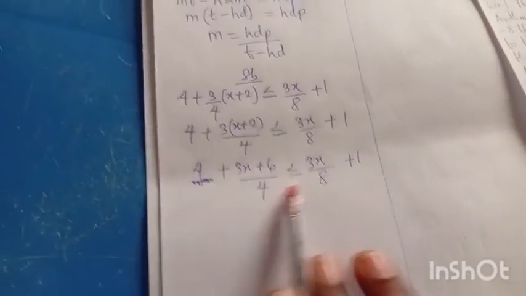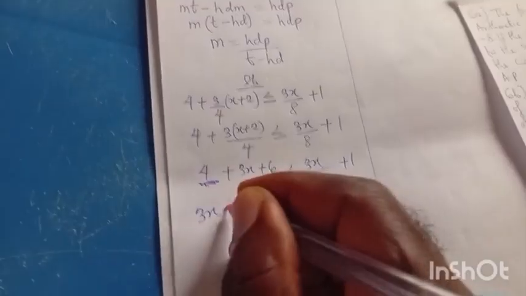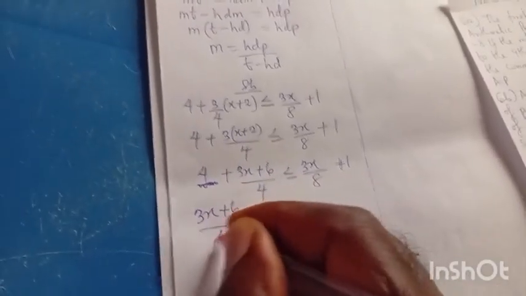This is a value with x. This is a value with x. They will come together. Let the figures go to this side. Let the x come to this side. I'll be having 3x plus 6. 4, this one, when it comes here, becomes minus this.